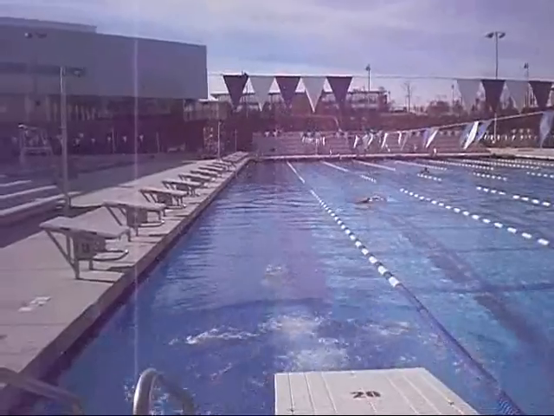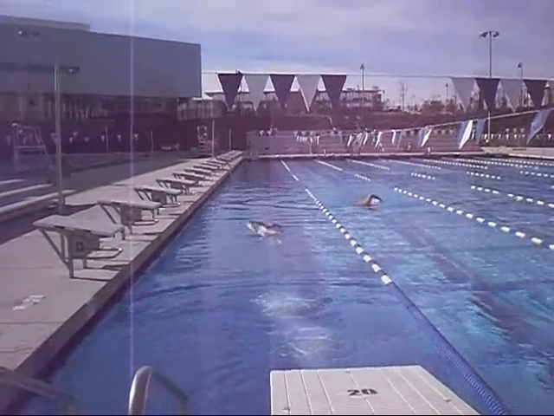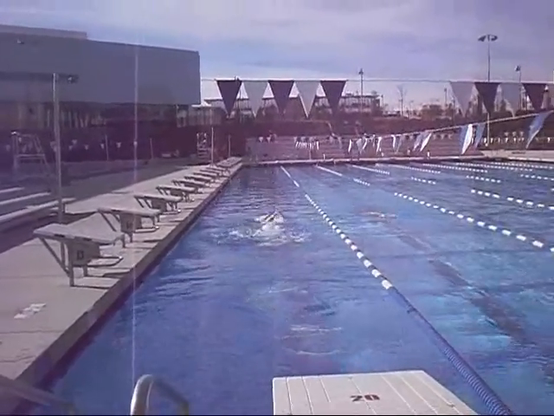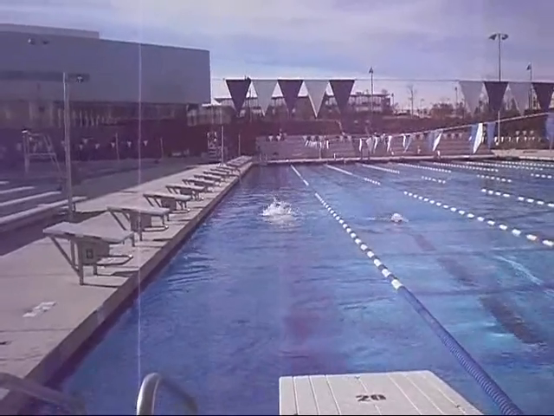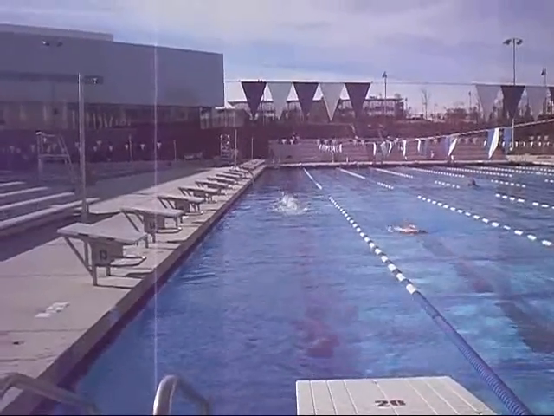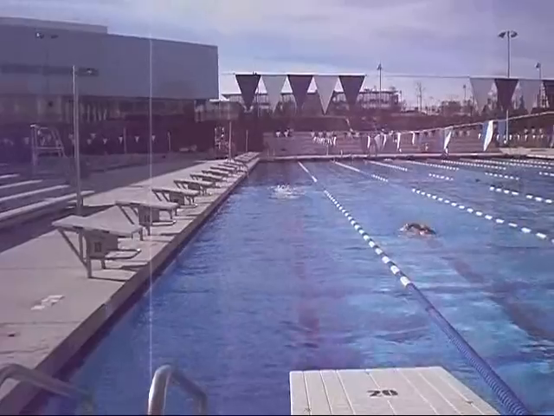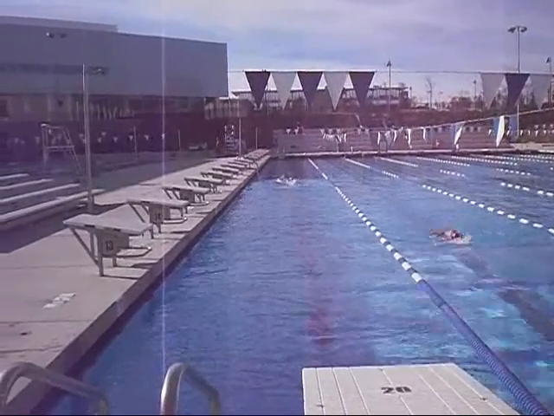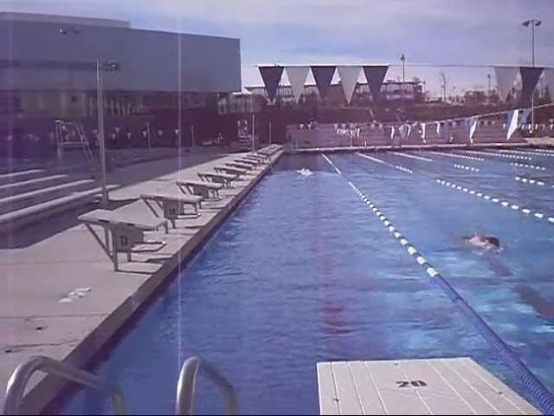Okay, so what are we studying? The 50 freestyle is an Olympic swimming event where the swimmer is allowed to do any stroke, but they will typically do the American crawl, commonly called the freestyle stroke. The swimmer must do one lap on a long course pool.